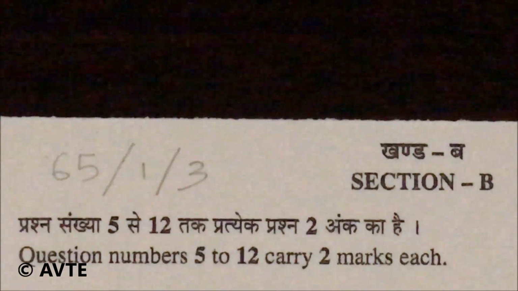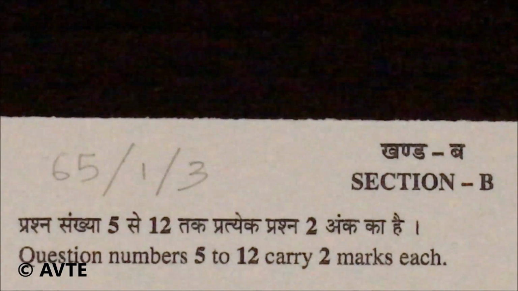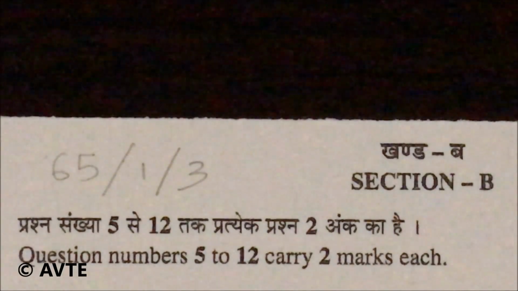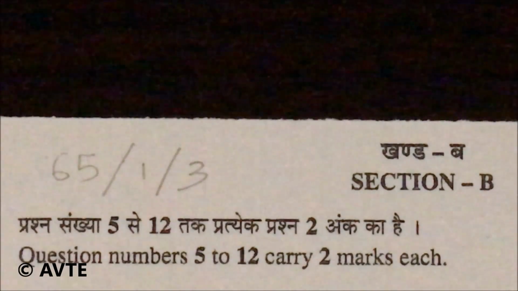Hello students, we are solving section B for a maths paper which is held on 20th March 2017. We have taken Delhi region set 3 and we are showing the solution of question number 9 to 12.